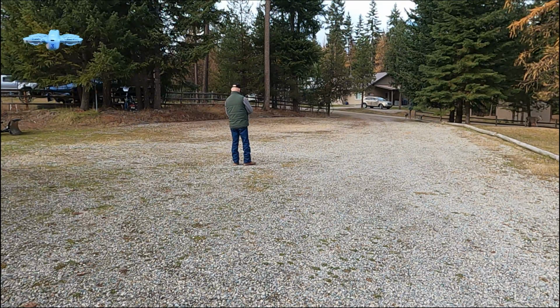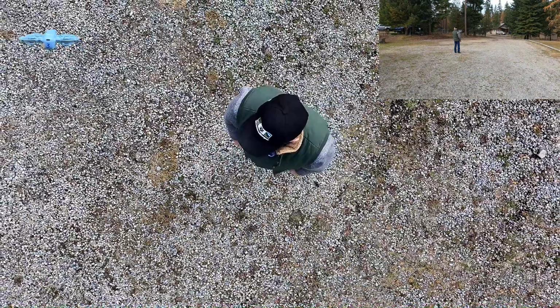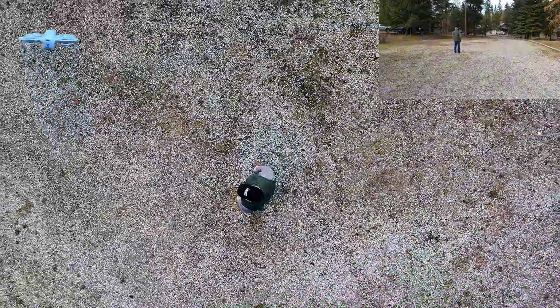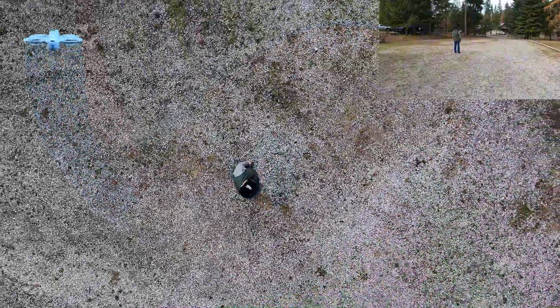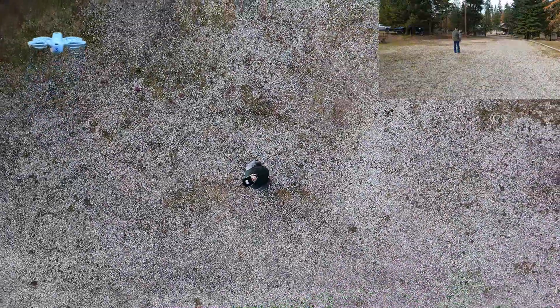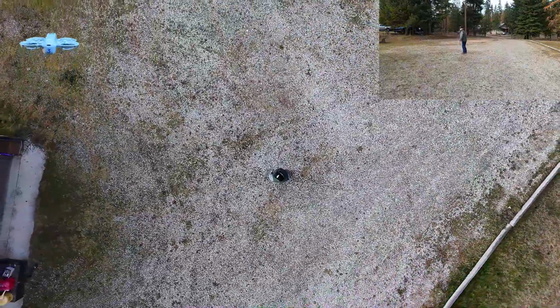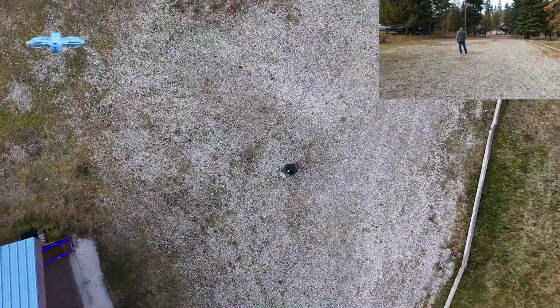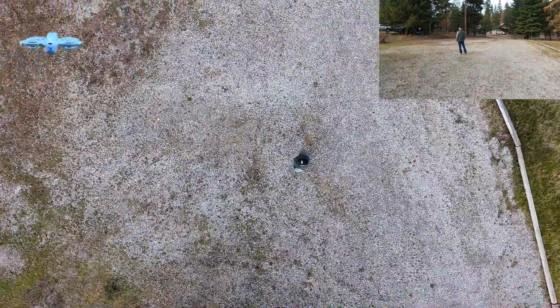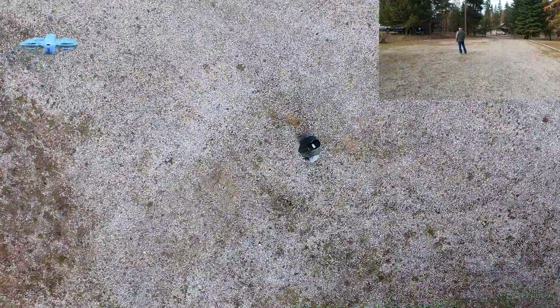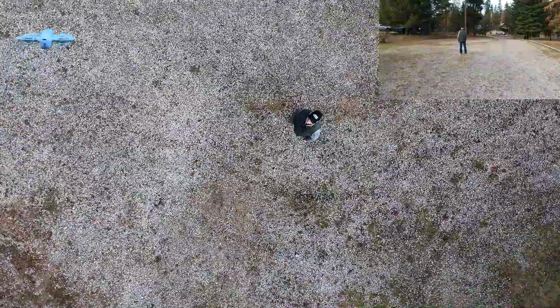Rocket. 10 meters. Rocket. 3, 2, 1. This one also records on the way up and then another recording separate on the way down.